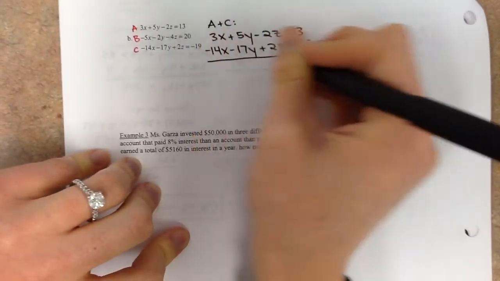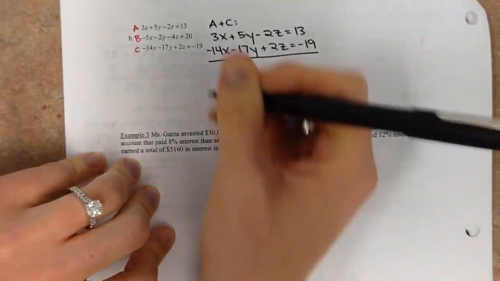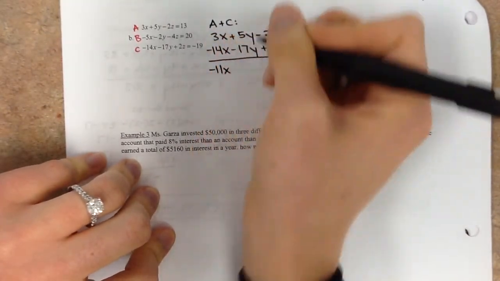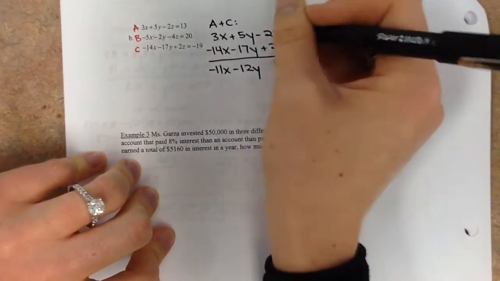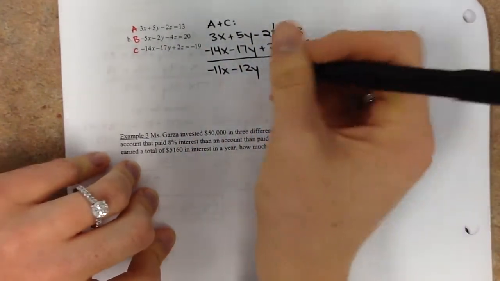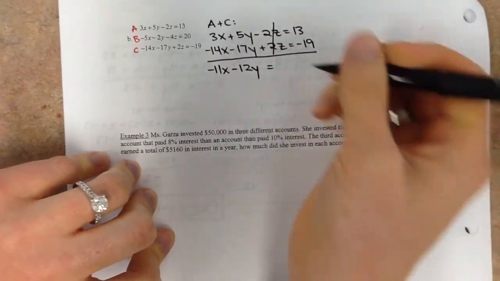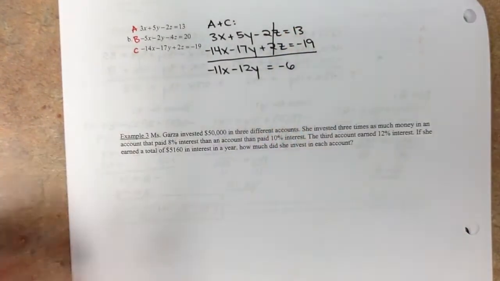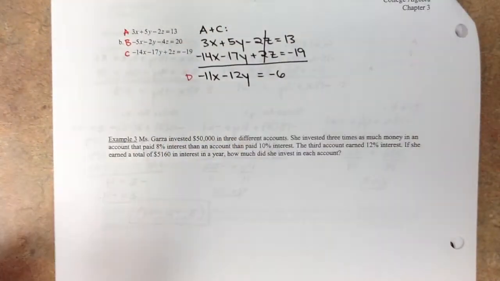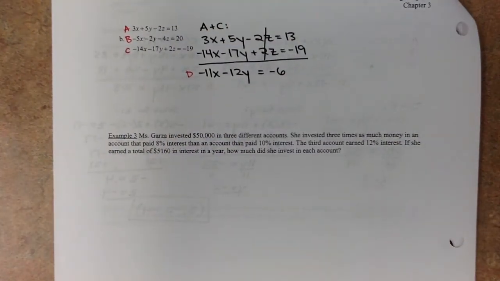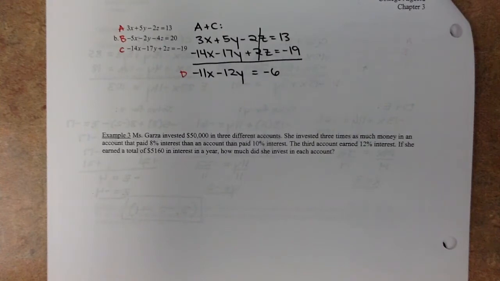Okay, so line everything up here and combine the x values, I get a negative 11x. Combine the y values, I get a negative 12y. The z's cancel, which again, they should. And then when I combine the constants, I end up with a negative 6. So I've got an equation in 2 variables, and I'm going to label this D, because I might need to come back and use it. So now let's figure out some other combinations.